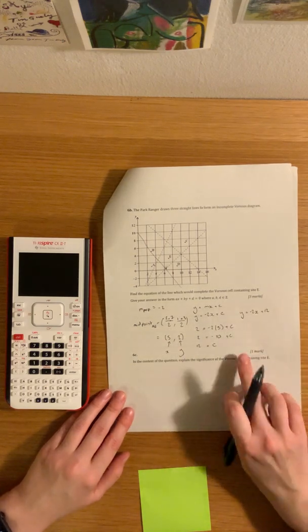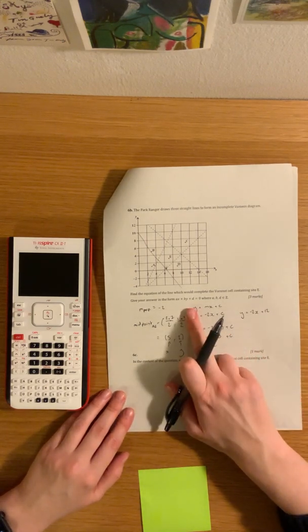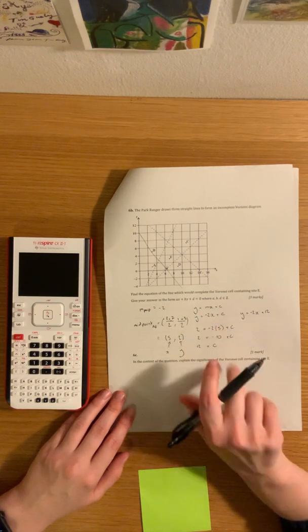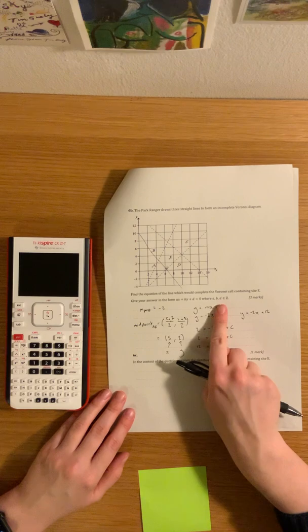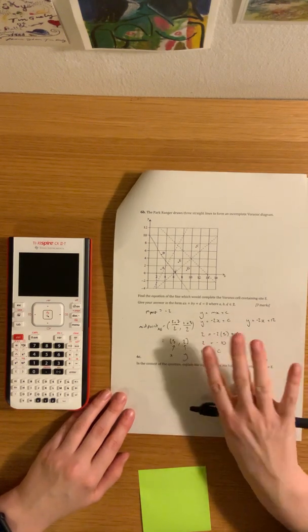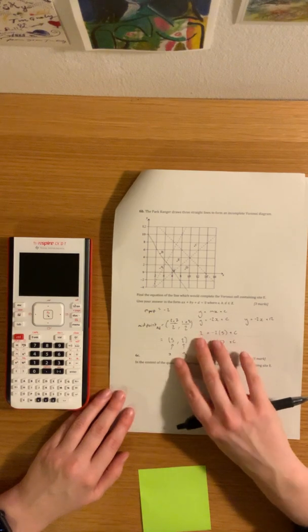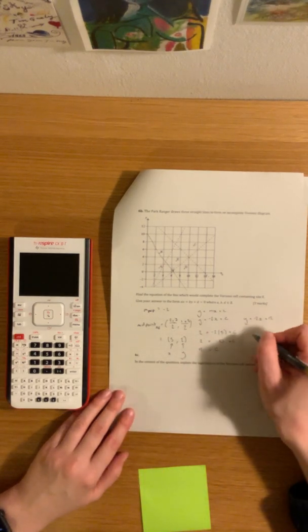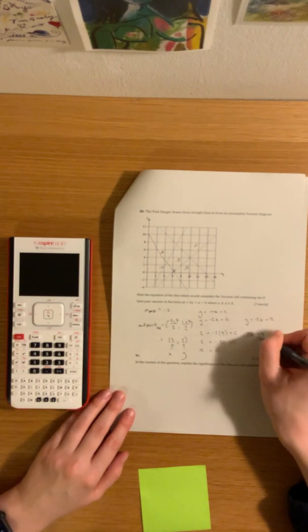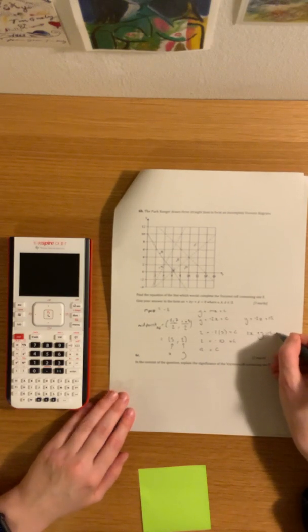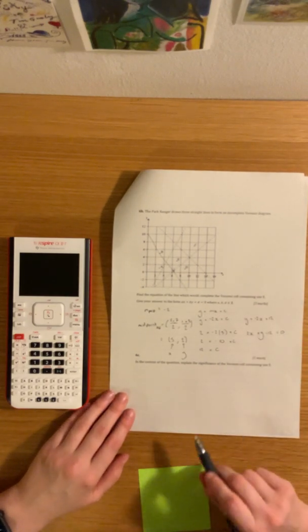Except I'm not done yet, because it's asking for it in the form ax + by + d = 0, where a, b, and d are integers. So I want to take all of this across to the other side, so that it equals 0. So I take -2x across, and that becomes +2x. I have my y, and that +12 becomes -12, and it all equals 0.